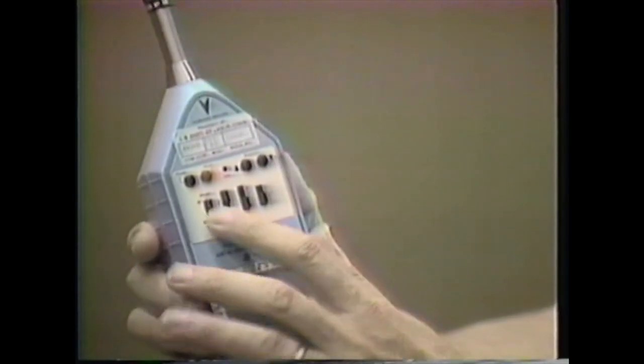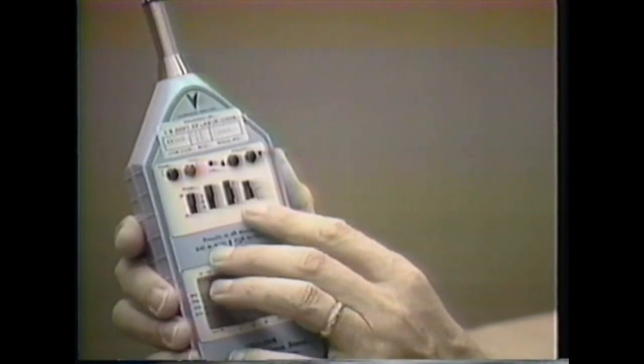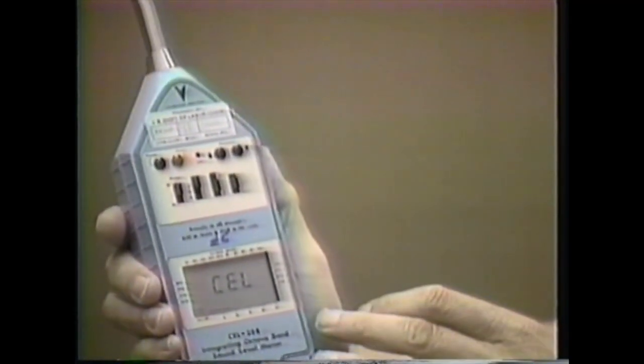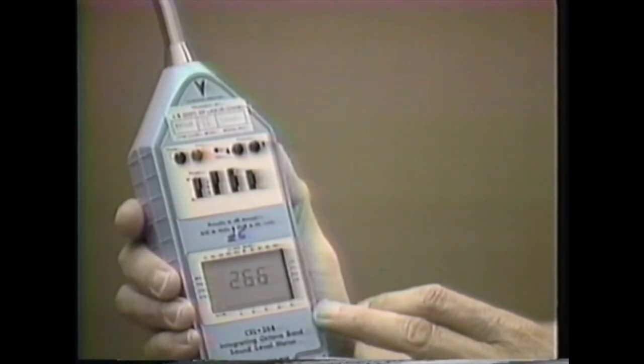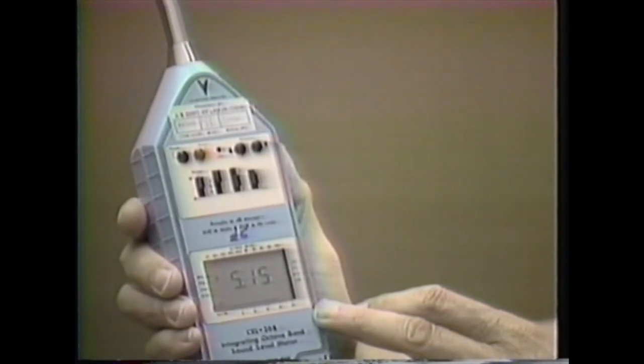Okay, A-fast for the type 2 instrument. For the type 1 instrument, to set this up, we'll put the range switch on 80. We'll go to the A setting. We'll go to the fast setting, which is F. We'll turn it on, allow it to go through its internal check. It's checking now the internal circuitry. It says cell 266, voltage 5.15.